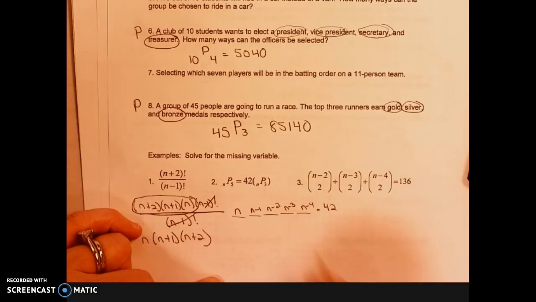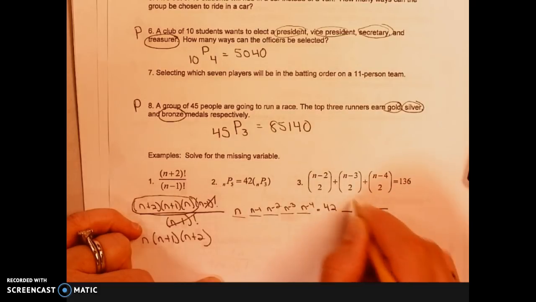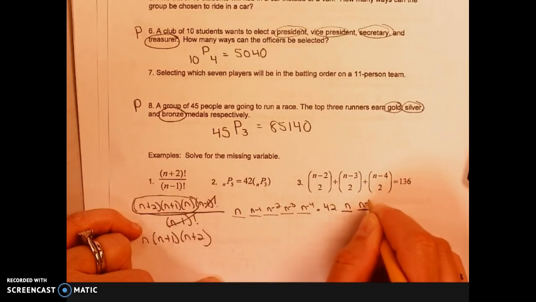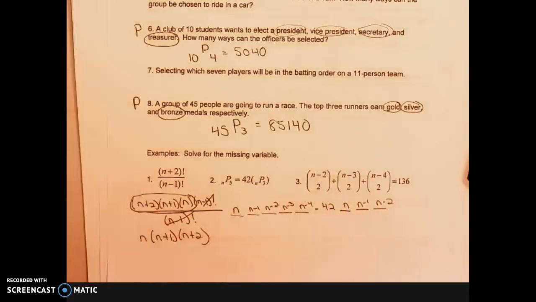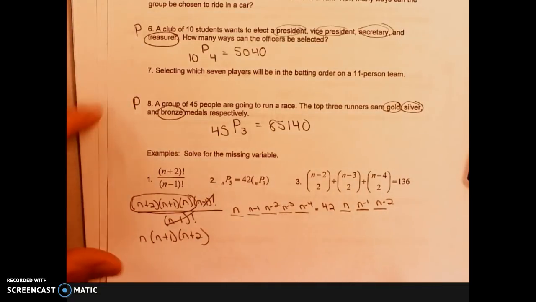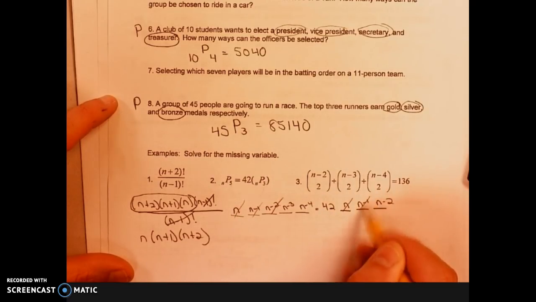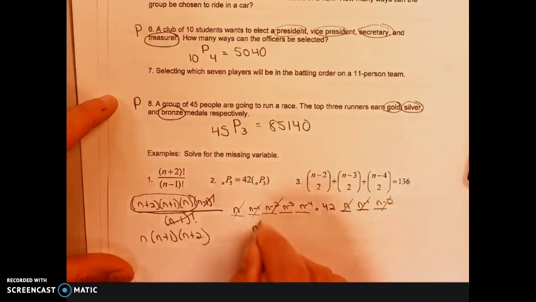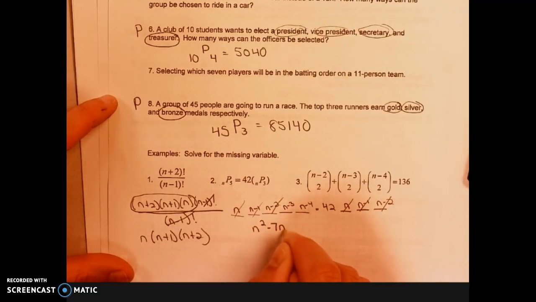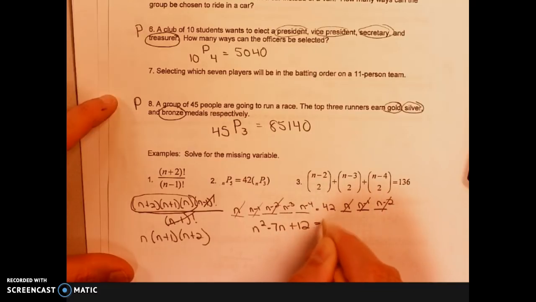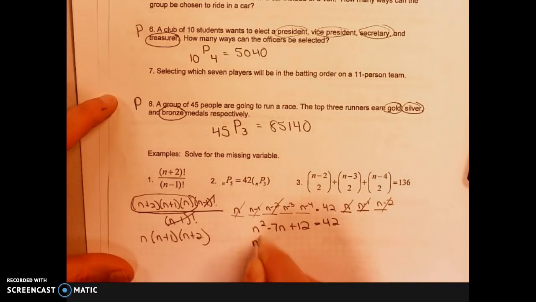On the other side, same thing. I'm starting off with n and I'm selecting 3. So that would be n minus 1, n minus 2. Now the reason we can do this, as you can see, we can start canceling some things off. All 3 of these are going to cancel off with all 3 of those. So we are left with, I'm going to go ahead and multiply that out, n squared minus 7n plus 12 equals 42. This is quadratic.